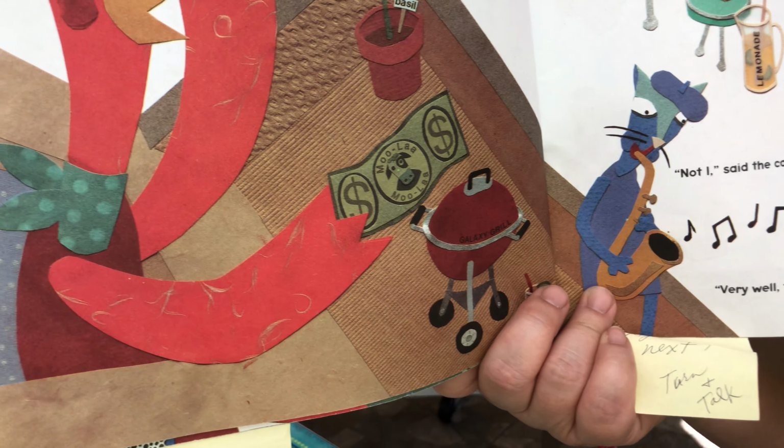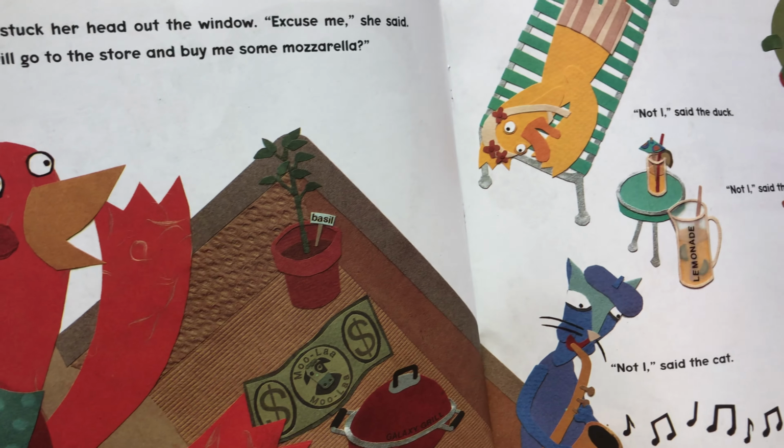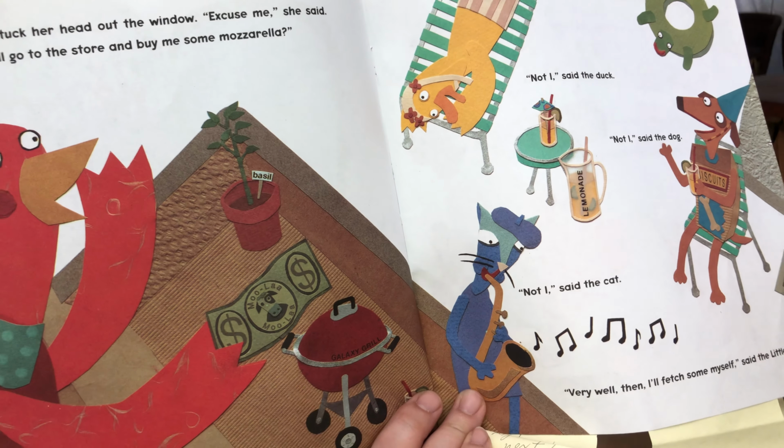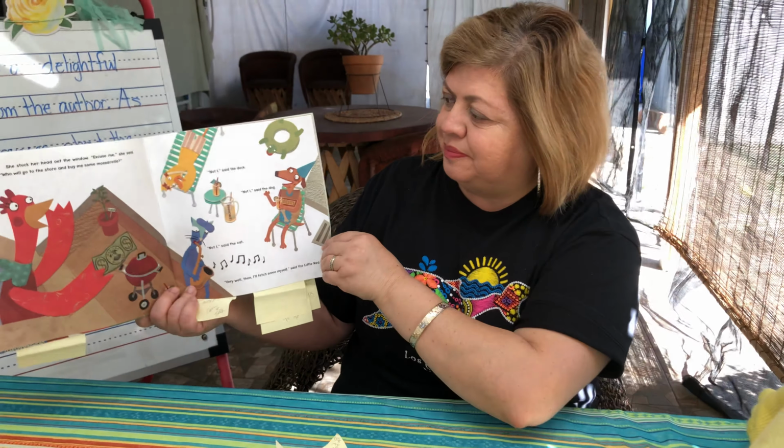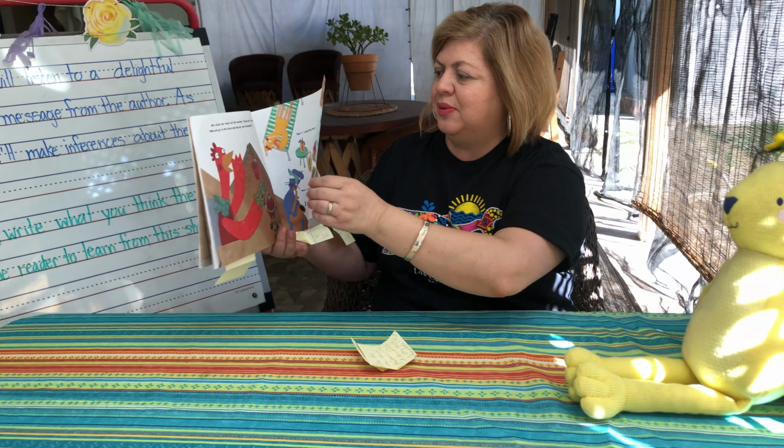Gee, everybody looks like they're having a wonderful time, but that's too bad that they can't help little red hen. She's supposed to be their friend. Let's see what happens.